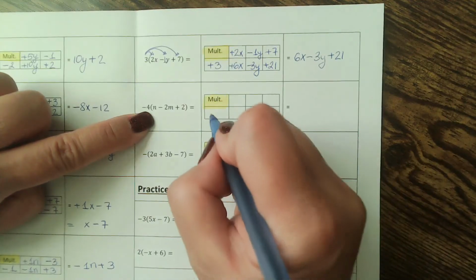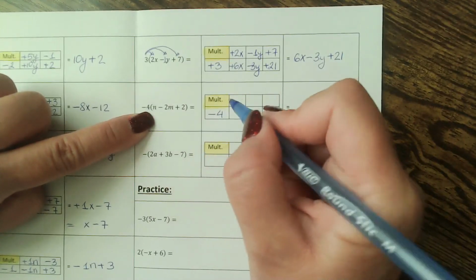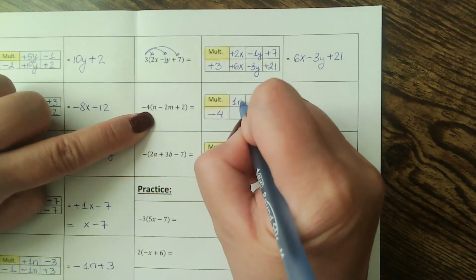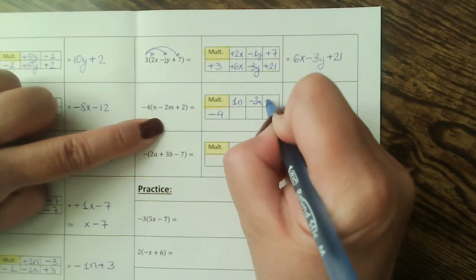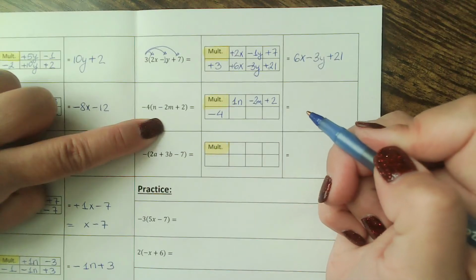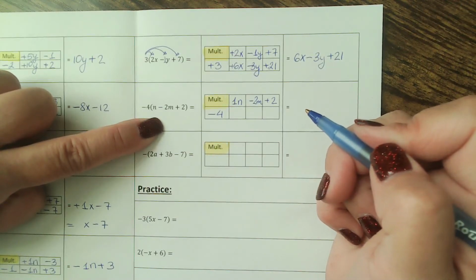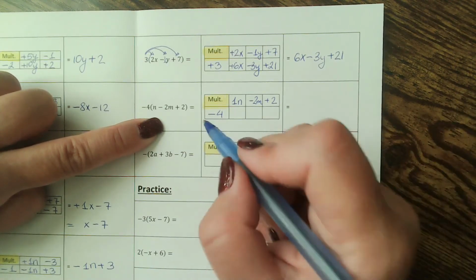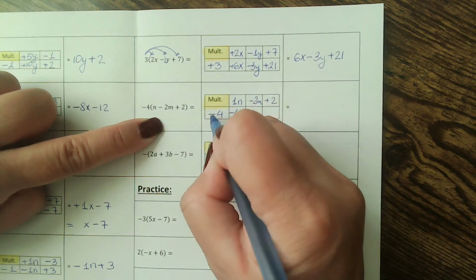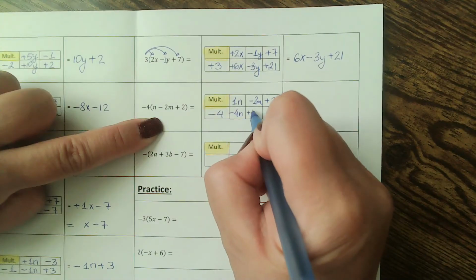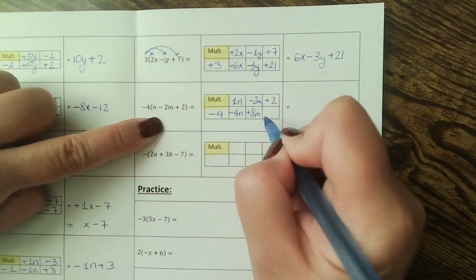Negative 4, the number outside, multiplied by 1n minus 2m plus 2. We have to multiply negative 4 by each term separately. Negative times positive, negative 4n. Negative times negative, positive 8m.